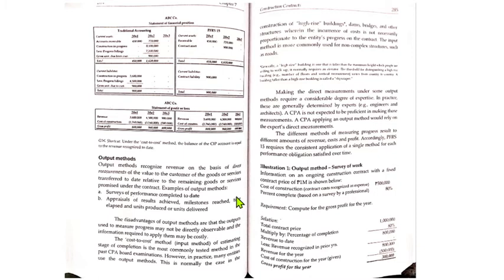So ang mini-measure dito is yung value noong construction project doon sa customers, rather than, di ba, under the input method lahat ng na-incur na costs or inputs to the construction yun yung ina-account natin para makita natin yung percentage of completion. But under the output method, tinitingnan natin yung value ng goods or ng services doon sa final user or the customers.